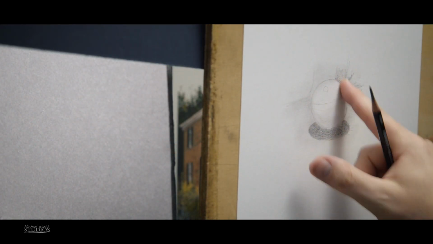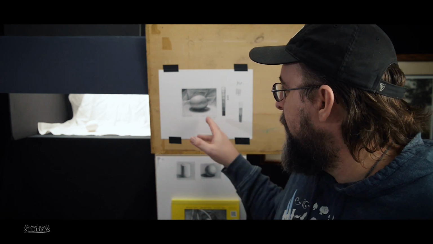Alright, all of my blending was done with my finger. You can get a blending stump if you want, but I caution you to really be careful how much blending you do with a stump. You start getting a more shiny surface, and I don't think that's what you're after. When you start getting a shine, it starts looking like a pencil drawing. It starts looking off. It's not really a good tone, I think. It's personal opinion.